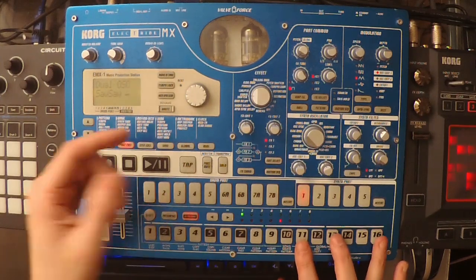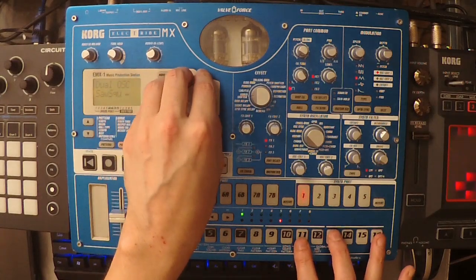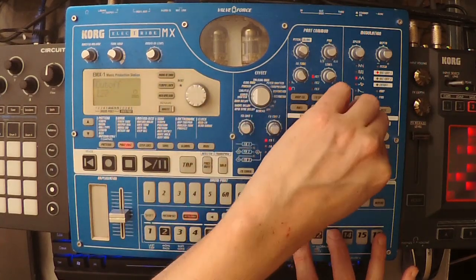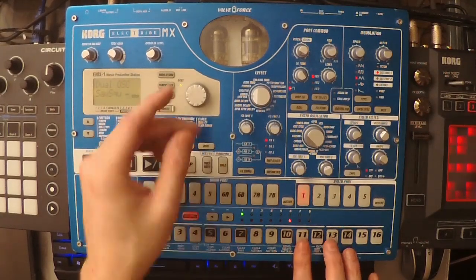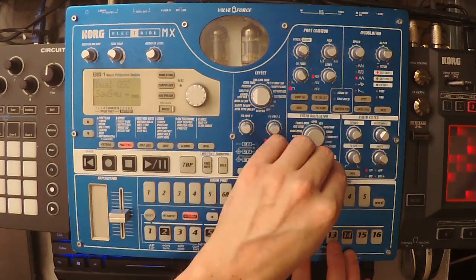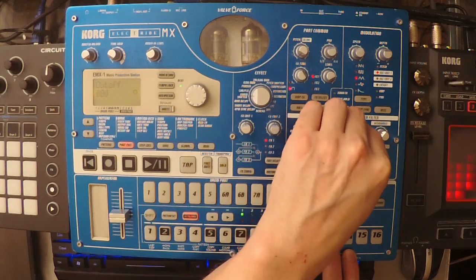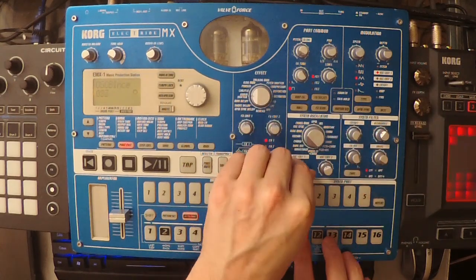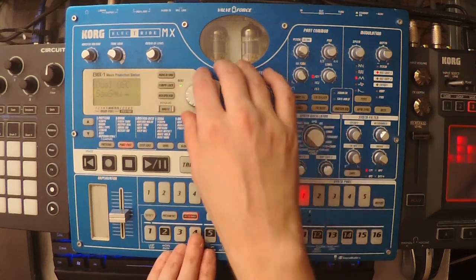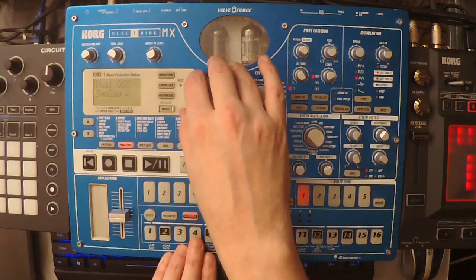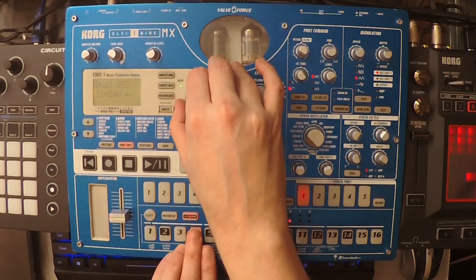So there's 2 sine waves. Saw and a square. So I like that sound. That's kind of cool. Just detuning it a little. So yeah, you have all the different combinations of different waves and noise.